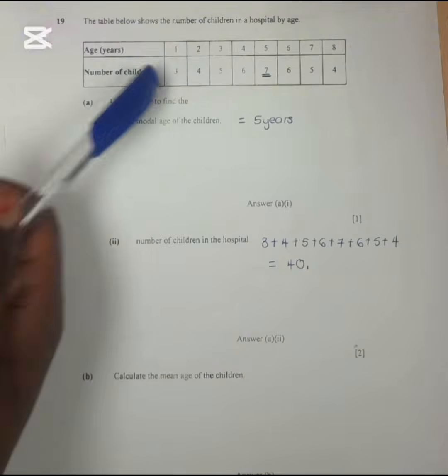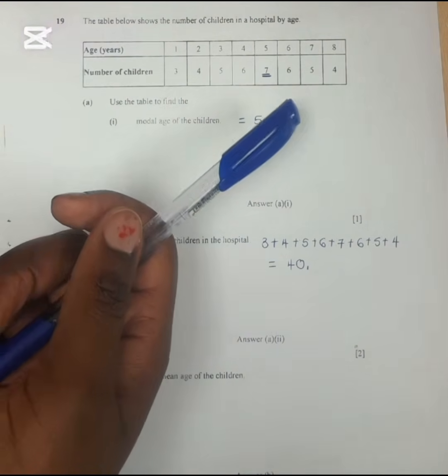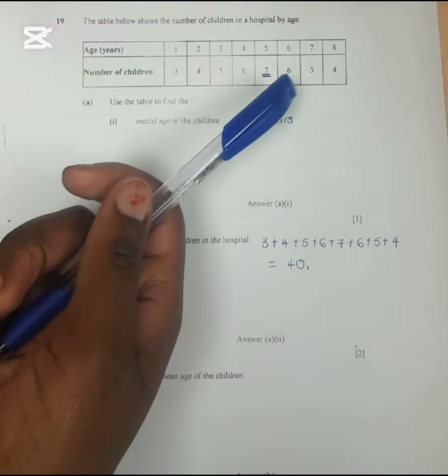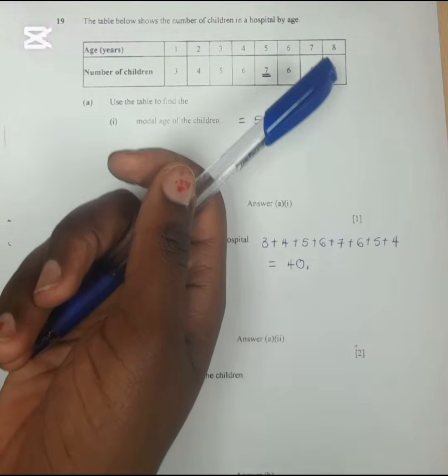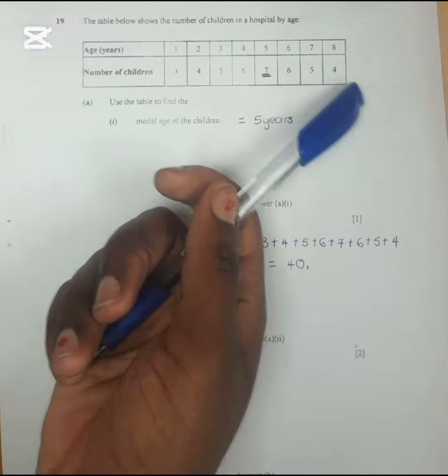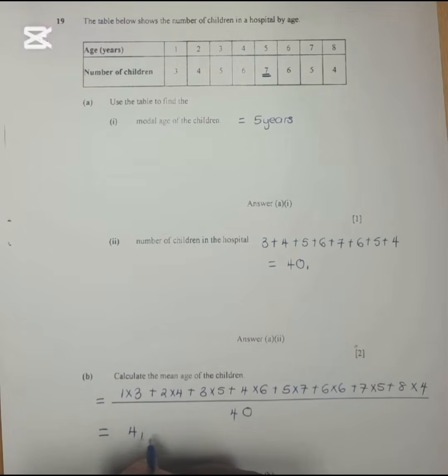We say 3 times 1 plus 2 times 4 plus 3 times 5 plus 6 times 4 plus 7 times 5 plus 6 times 6 plus 7 times 5 plus 8 times 4, all over 40. So that we get our final answer is 4.7 years. This is going to be our average.